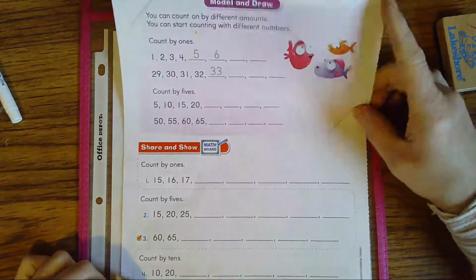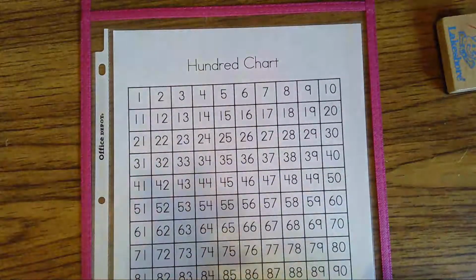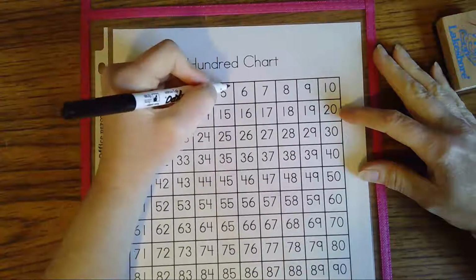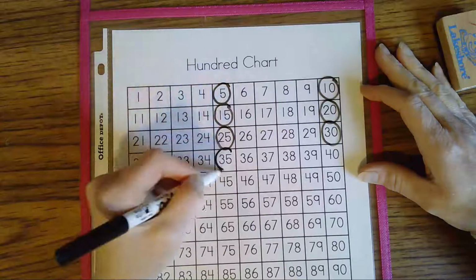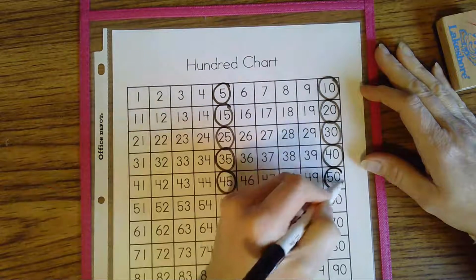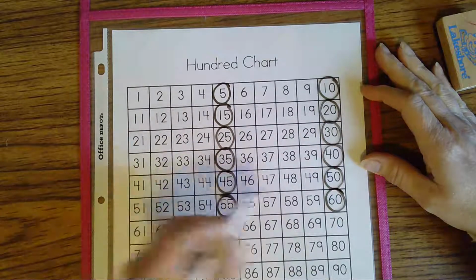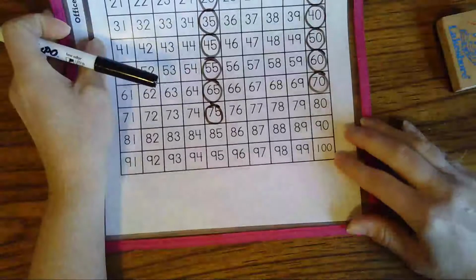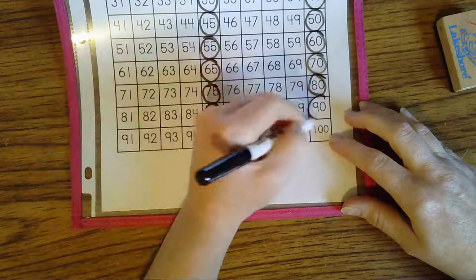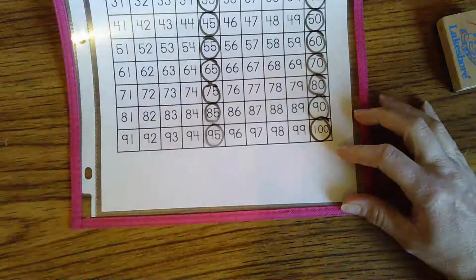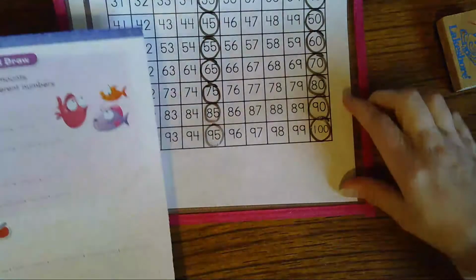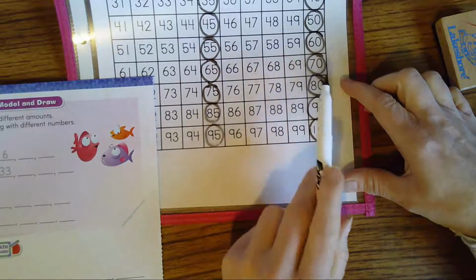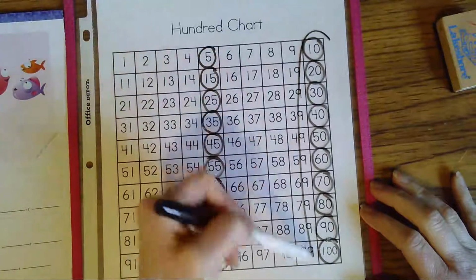If you look on your 100 chart, if we're going to skip count by fives, you can do this with me. We're going to go 5, 10, 15, 20, 25, 30, 35, 40, 45, 50, 55, 60, 65, 70, 75, 80, 85, 90, 95, 100. We have skip counted to 100 by fives. That can help you on some of these if you're wondering, what comes after 65? Because we have 50, 55, 60, 65, and you can see after 65 we have 70. And then here, these are just the skip counting by 10.